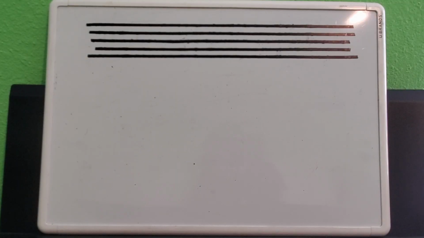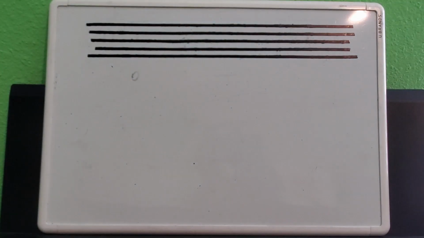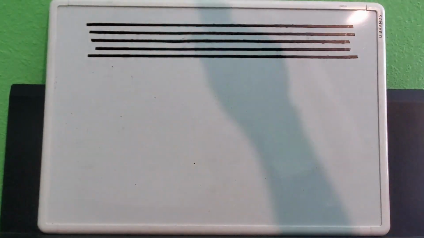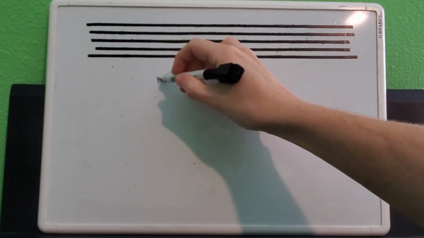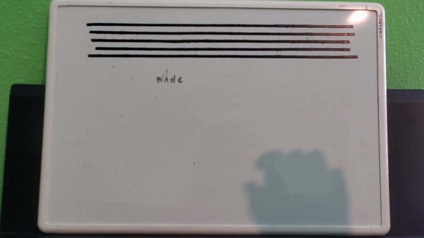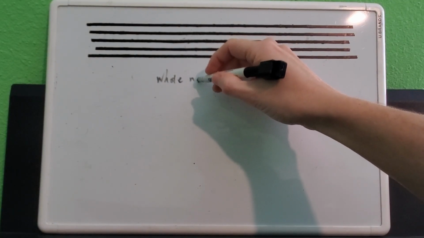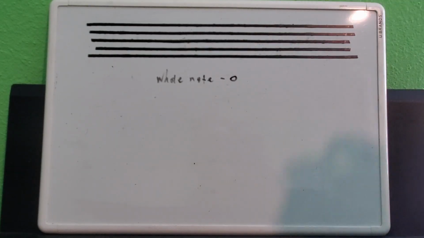So our whole note, that's what we're going to start with, has this symbol. I'll write it a little closer here. And basically what a whole note does is we play it for a duration of 4 beats. So whole note is that symbol.